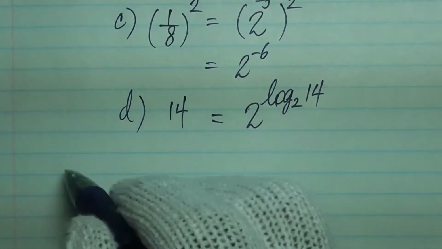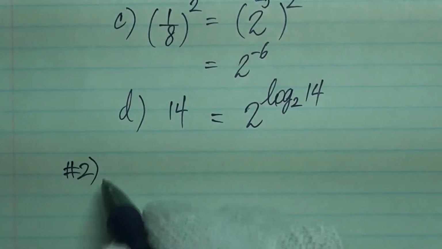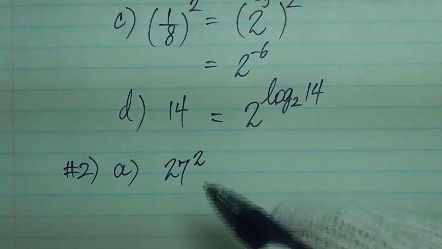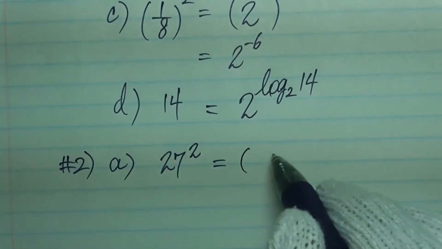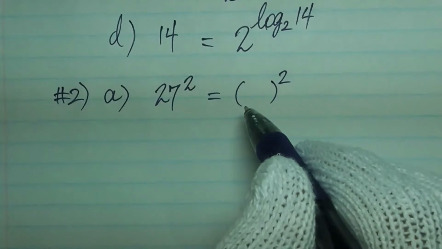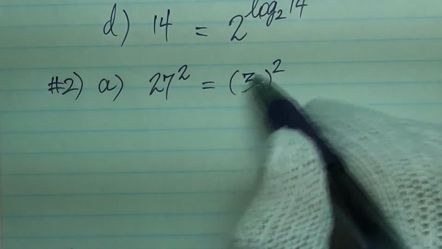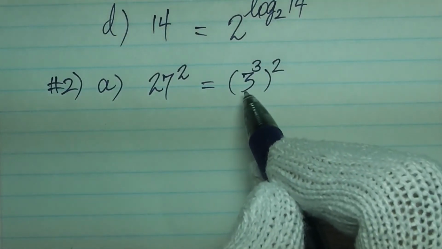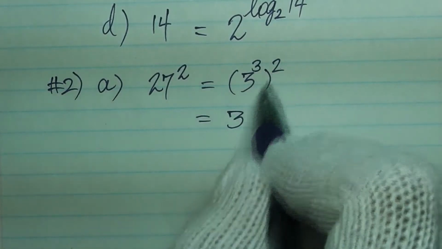Question number 2. Question number 2 says, write each expression with base 3. So I have 27 squared, and I can write 27 as 3 to the exponent 3. 3 times 3 times 3. Got inside exponent times outside exponent.